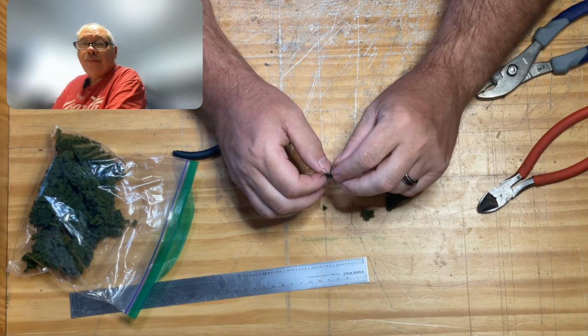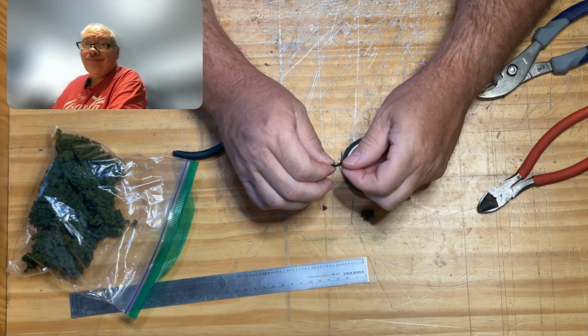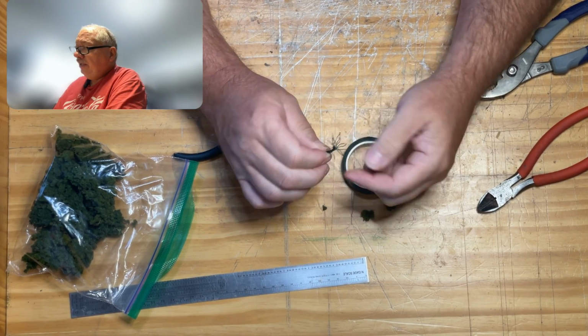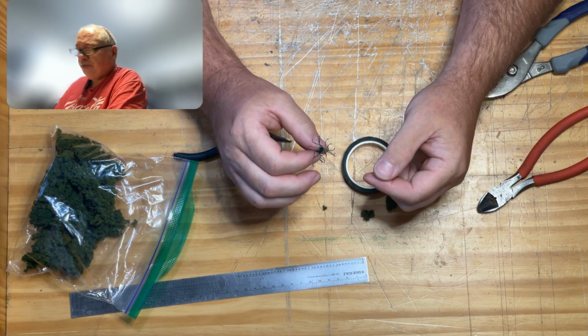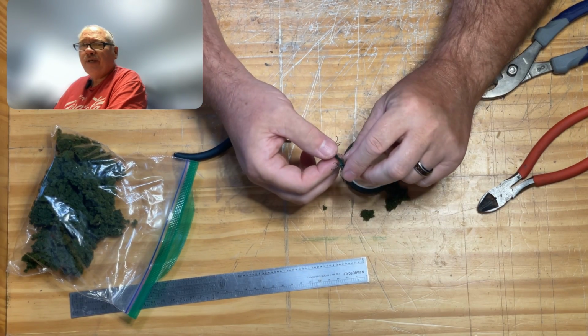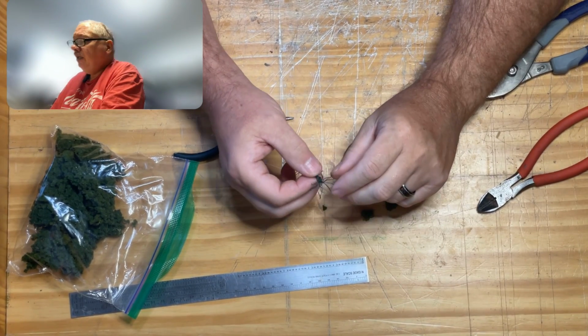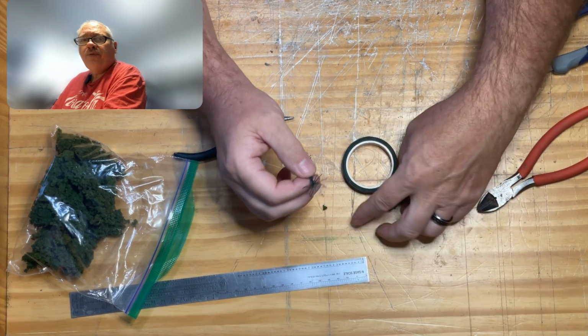I like them both. Or you can find the original super glue if it's still out there. But anyway, I've heard hairspray. I don't use hairspray, obviously, so I don't have any around.